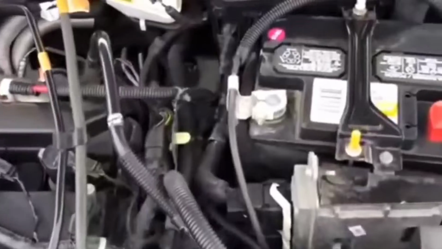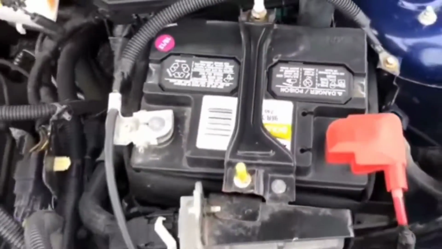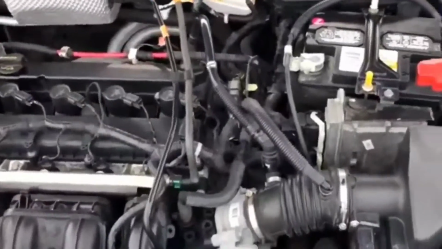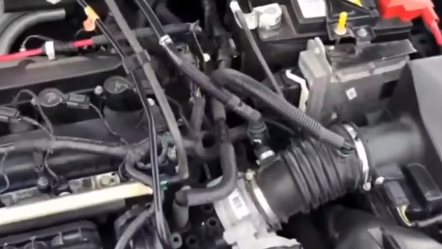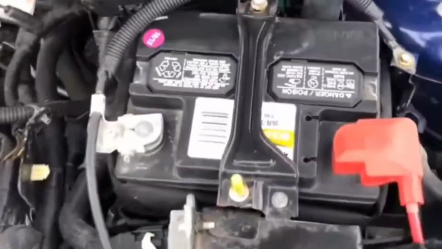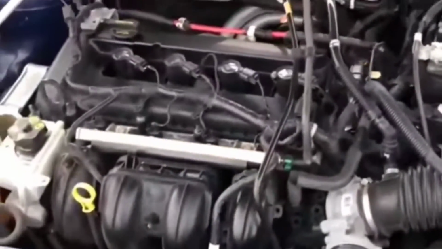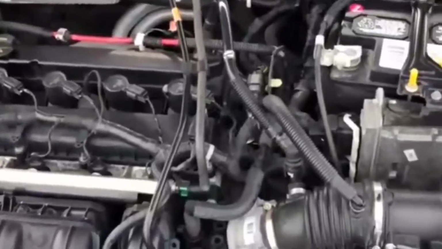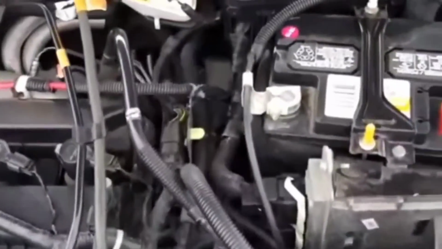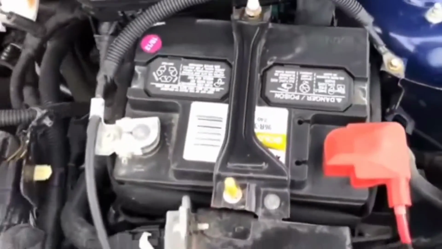So sometimes you get that code with another code, maybe a code for a specific issue with a sensor, or a misfire, etc.